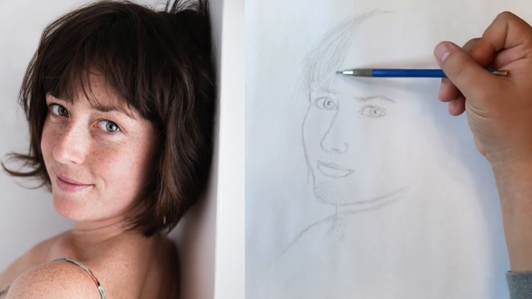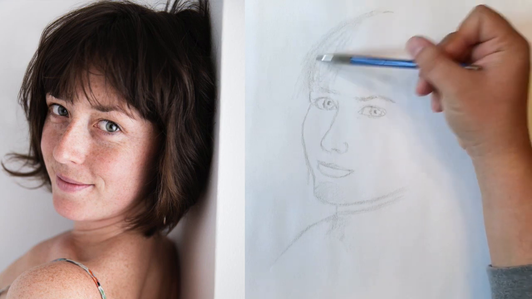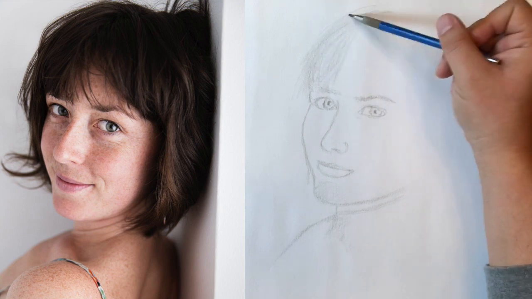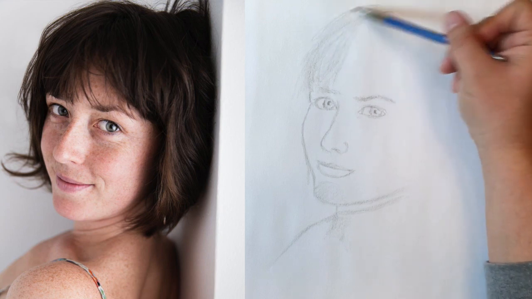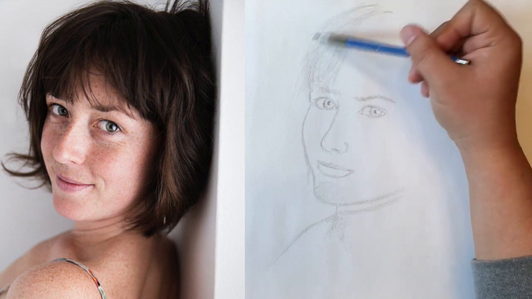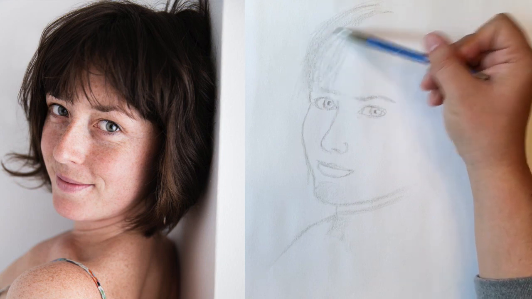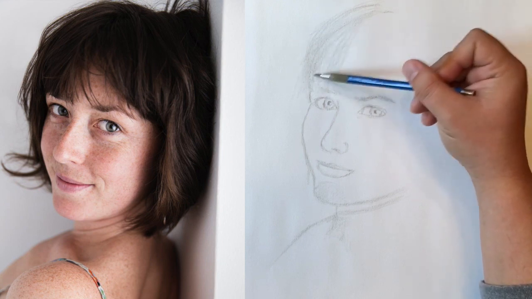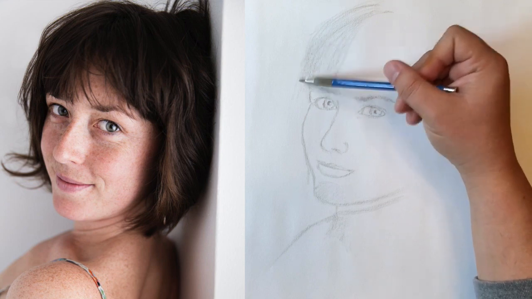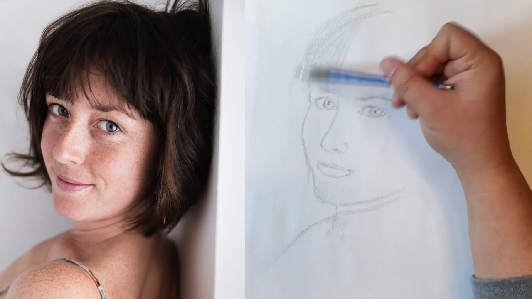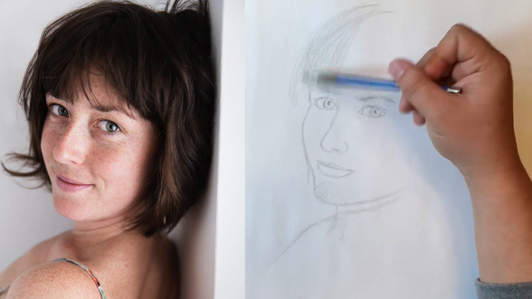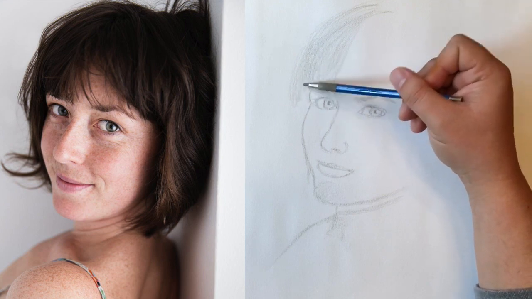So, let's look at the hair. Very well photographed and fun to draw hair in this one because it's kind of loose and there are angles and shapes and stuff, but it's not too much. Sometimes the hair in a picture can just be a little bit too much. This does not have that problem.